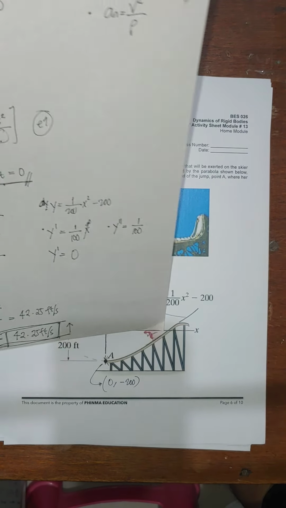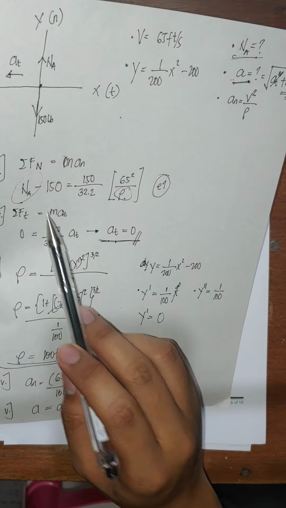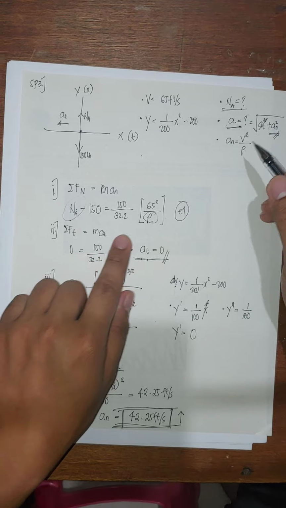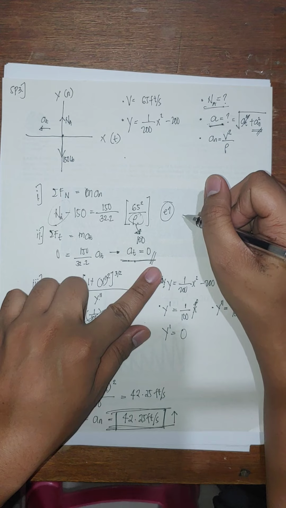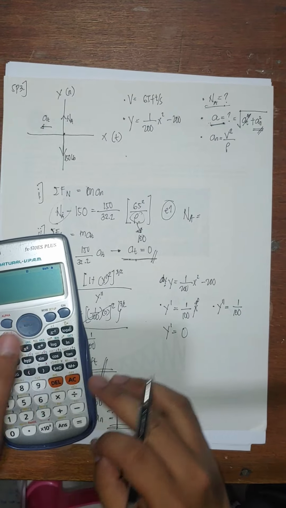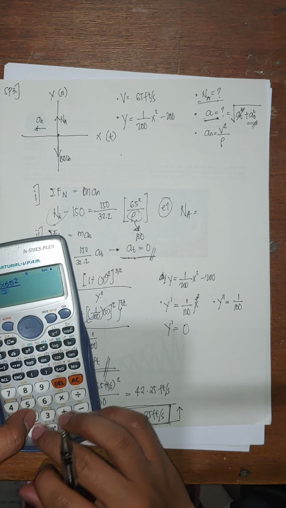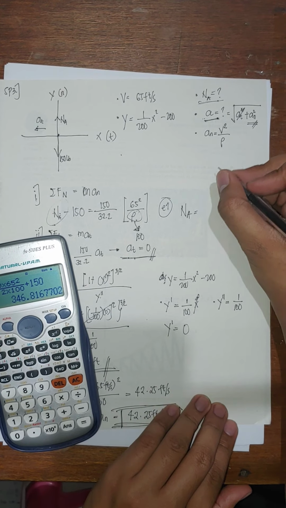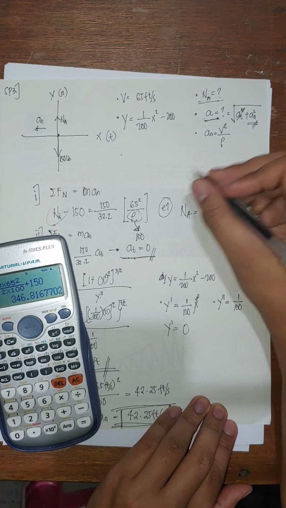Next, unsa pa gipakuha sa tuwa, we have the acceleration, and then we should get the normal force at A. So nalaman tayo road is 100 feet. We just substitute 100 here, the 100 foot nga radius of curvature. Then we can get the normal force, which is equal to 150 times 65 squared over 32.2 times 100, plus 150. The normal force should be equal to 346.817 pounds.